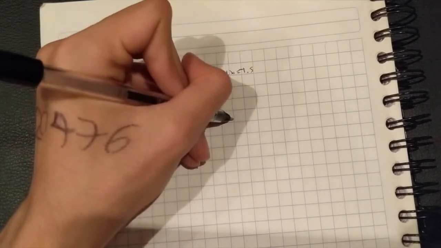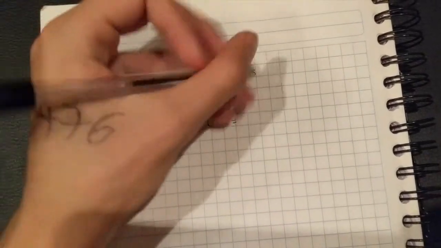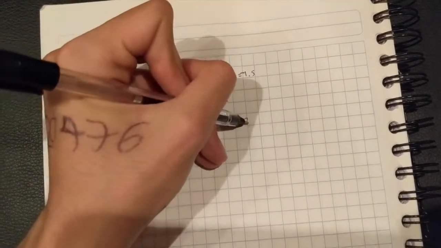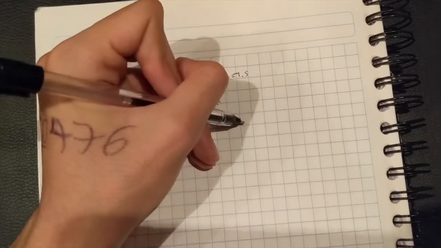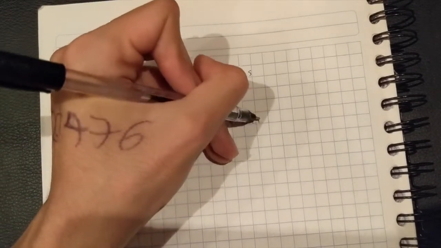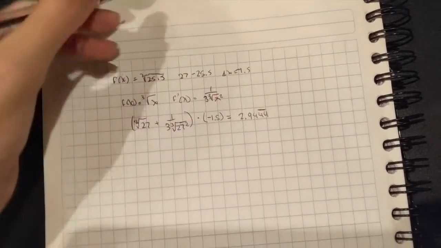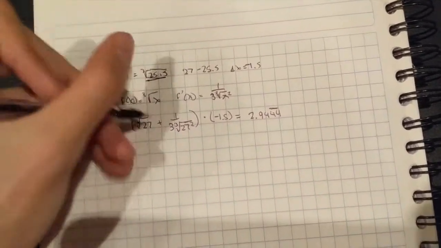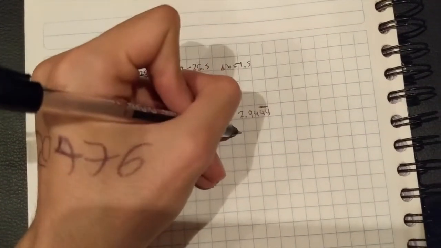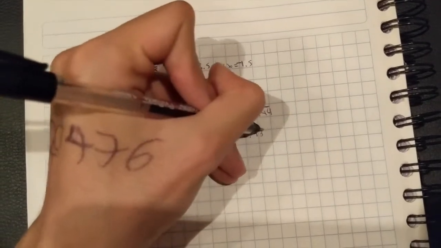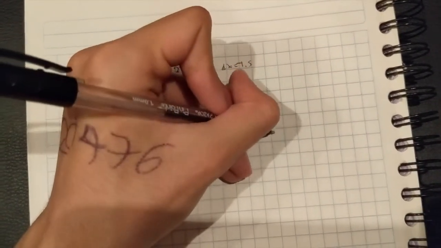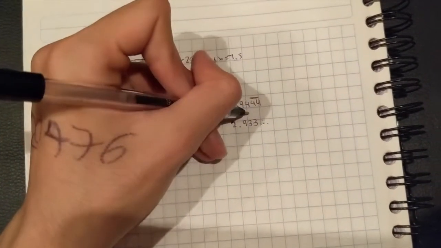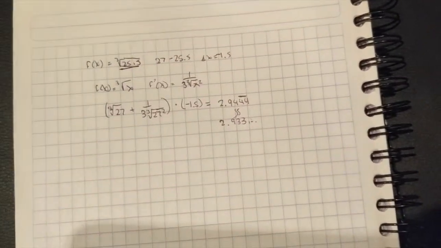And so the final answer we get from this is 22.9444, and then this number repeats. And if you actually were to plug the original expression into the calculator, you get that the value is actually 22.933 something. Right? So the approximation is actually sort of accurate.